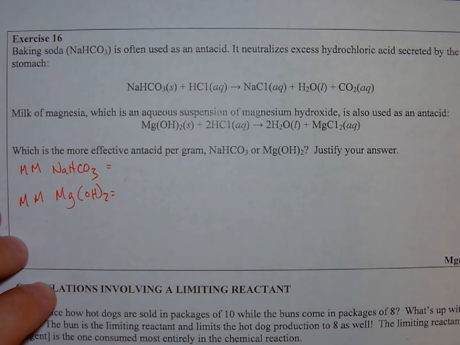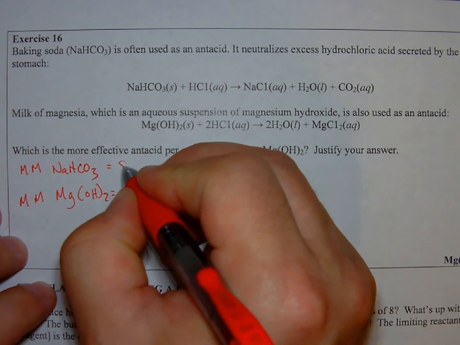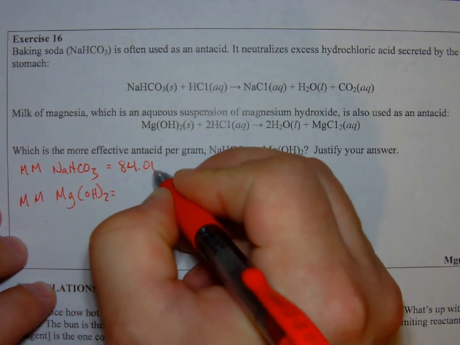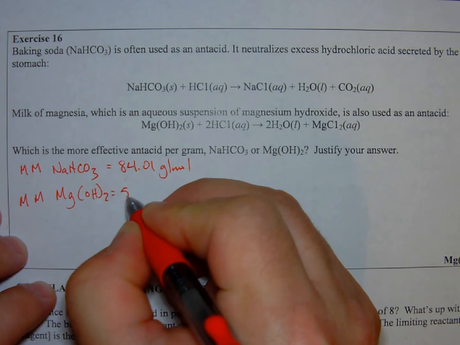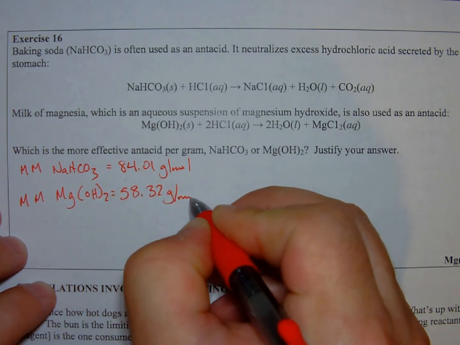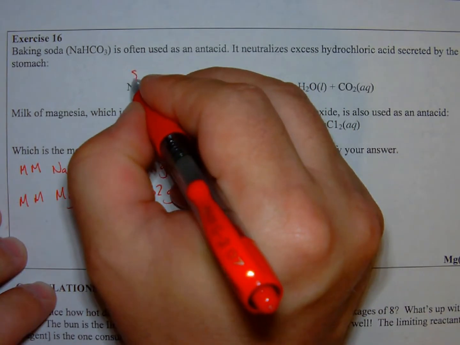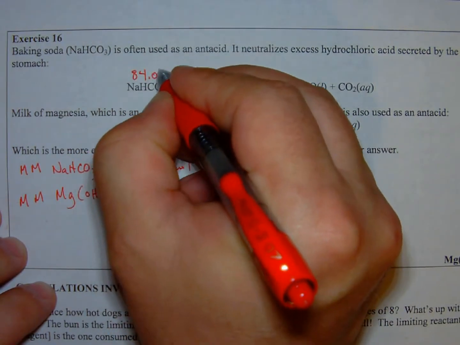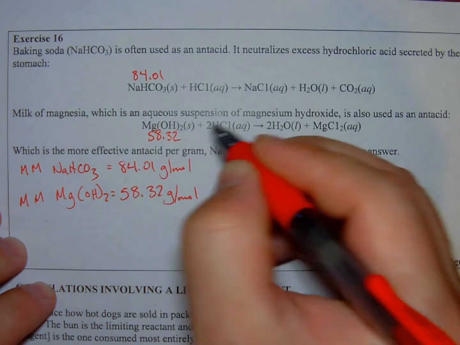So please press pause now. Alright, so we should have 84.01 grams per mole and 58.32 grams per mole. So this stuff, 84.01 grams per mole, and this stuff, 58.32 grams per mole.